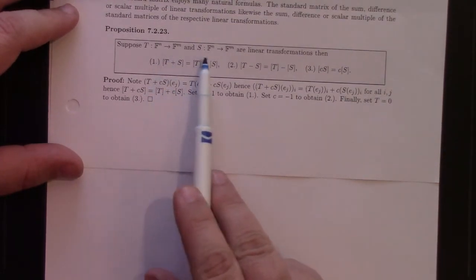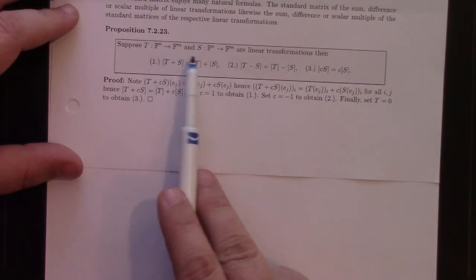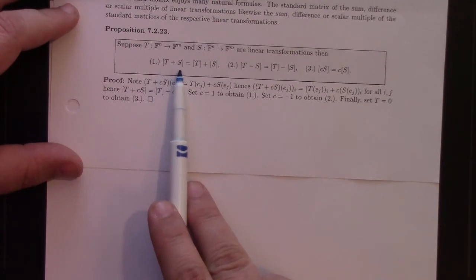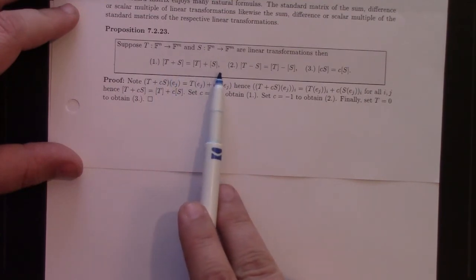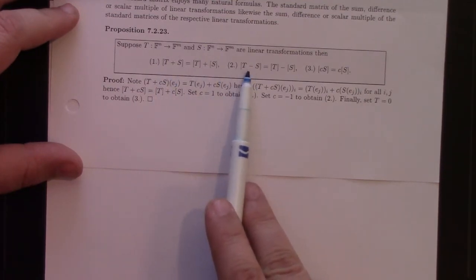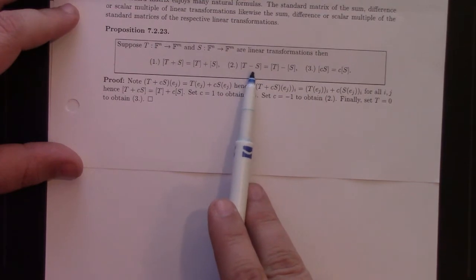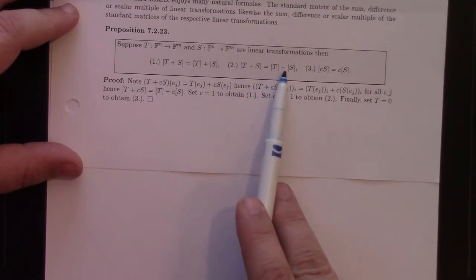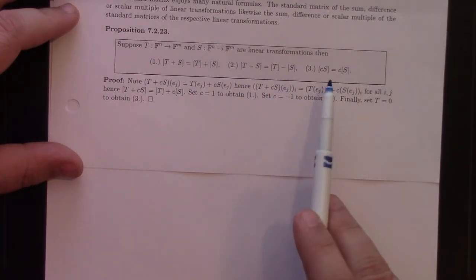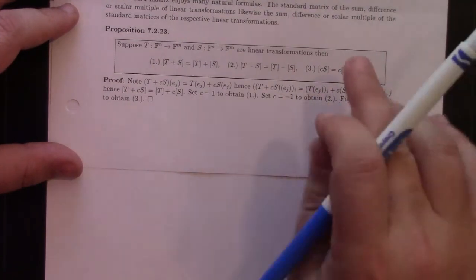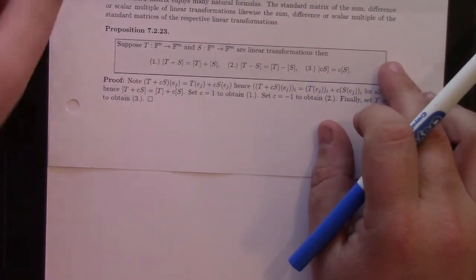If we have linear transformations T and S, then the standard matrix of the sum is the sum of the standard matrices. The matrix of the difference is the difference of the standard matrices, and you can pull scalars out. All right, nothing terribly shocking there. What's a little bit more exciting, though, is the following theorem.